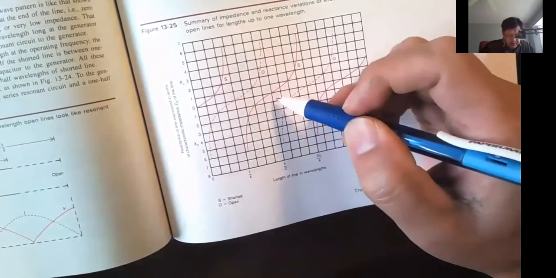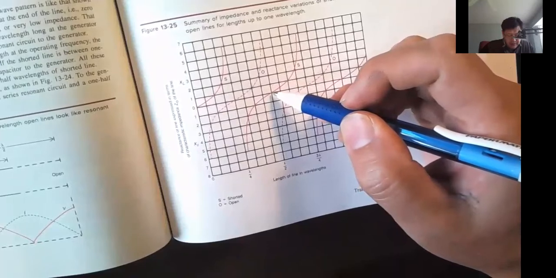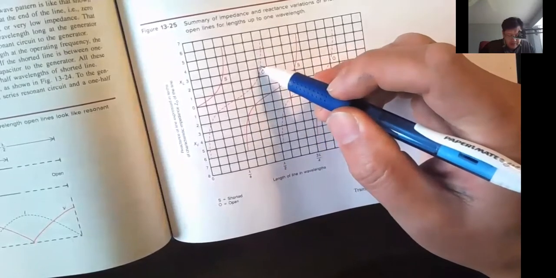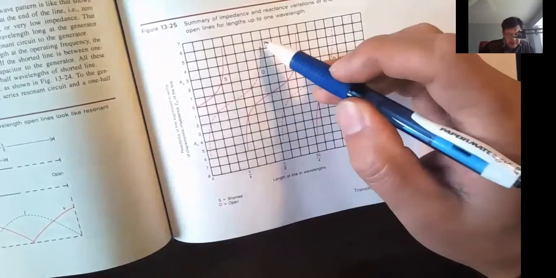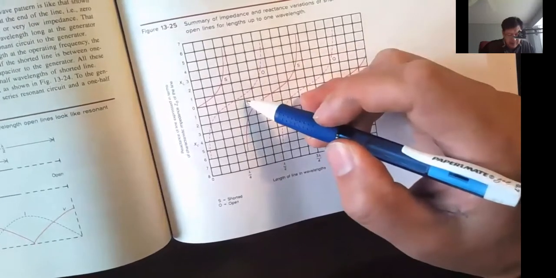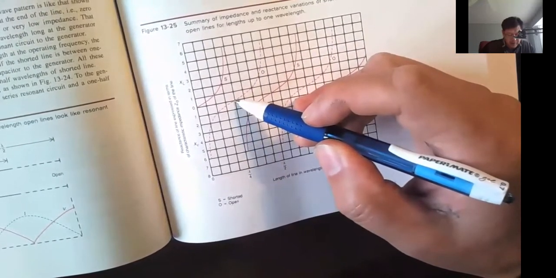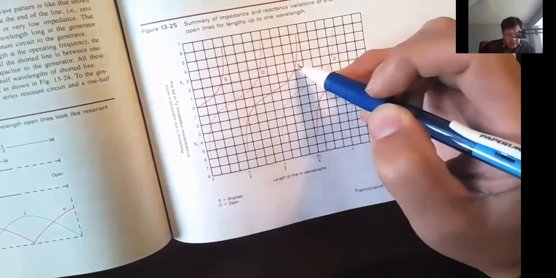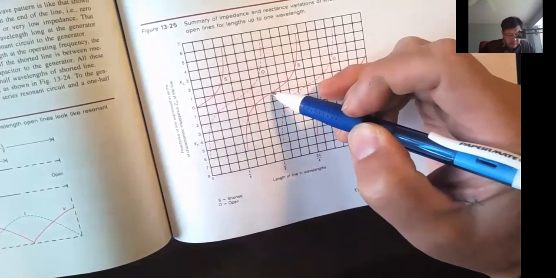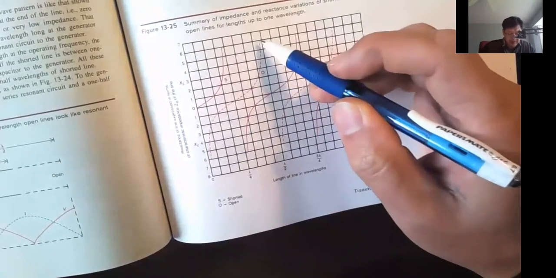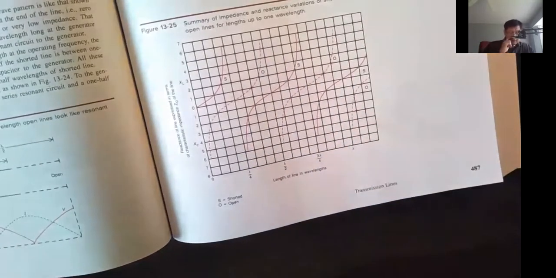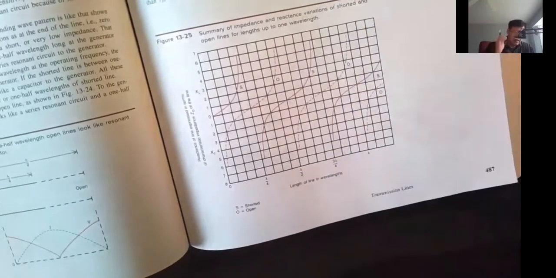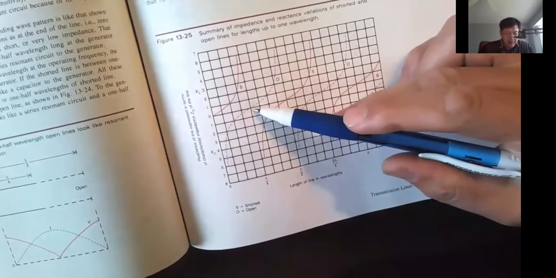How about half wavelength? If the transmission line length is half the wavelength, open has infinite impedance. You would think open always has infinite, highest impedance, but it turned out at quarter wavelength, open has minimum. But at half wavelength, the short has zero impedance, and open has maximum. So that's a kind of strange scenario for a transmission line. And this can be used as an inductive component.